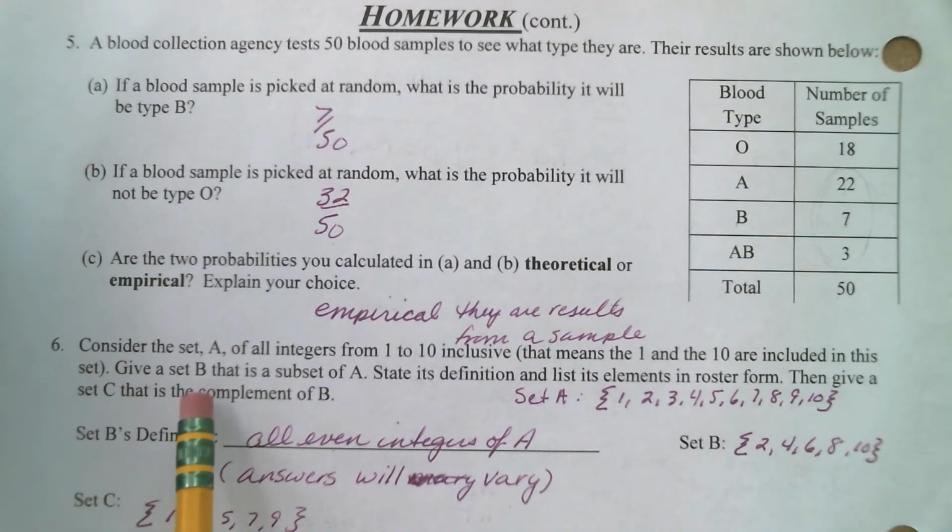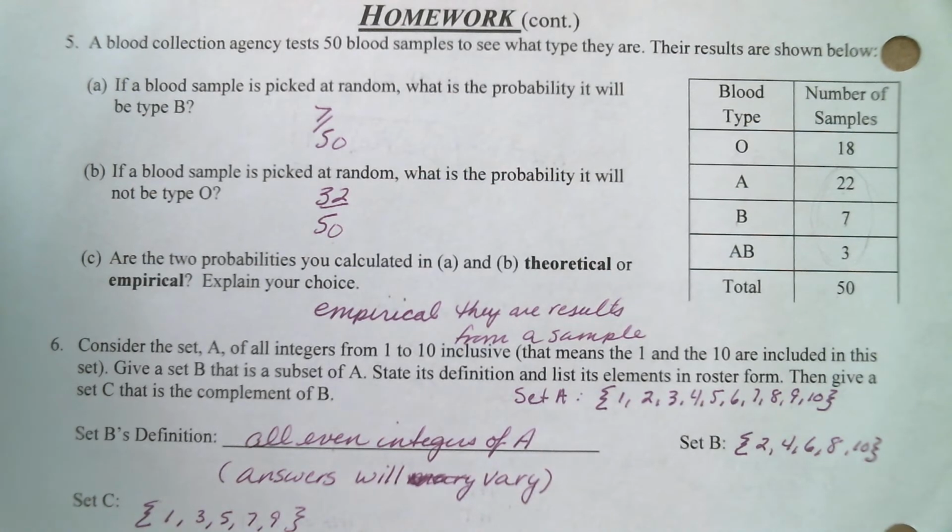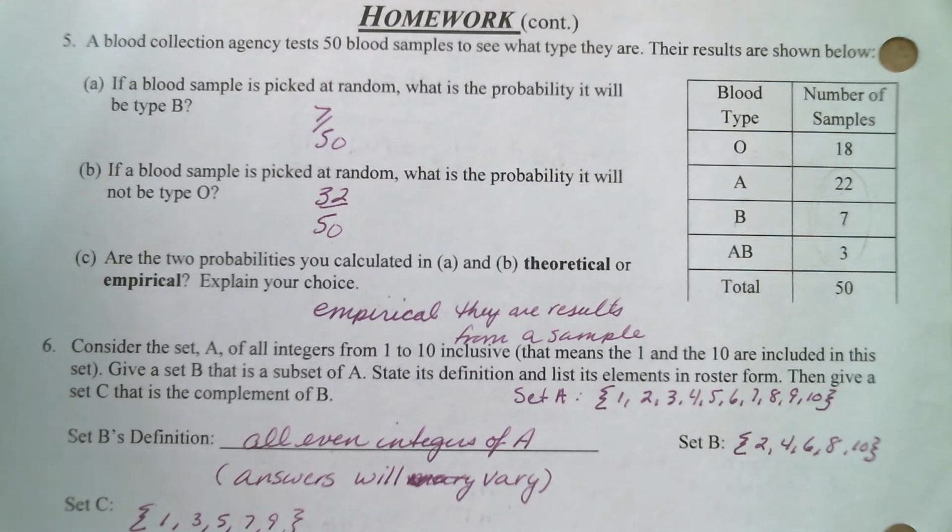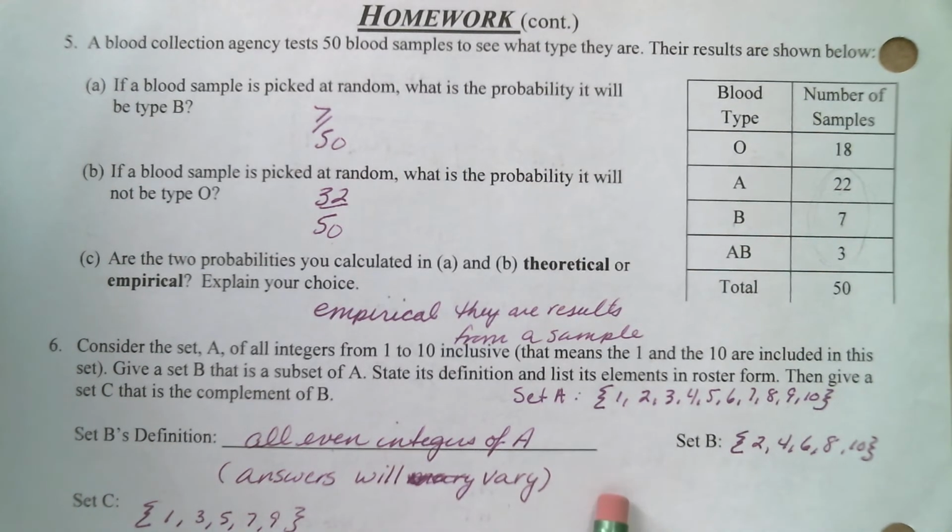Number 6, consider the set A of all integers from 1 to 10 inclusive. That means 1 and 10 are included in this set. Give a set B that is a subset of A, state its definition, and list its elements in roster form. Then give a set C that is the complement of B. And again, your answers will vary here.